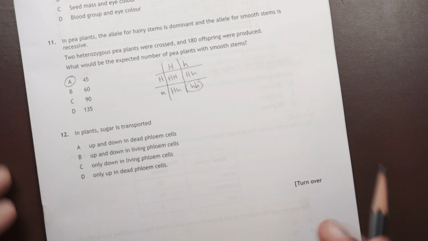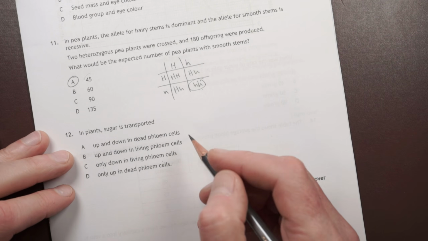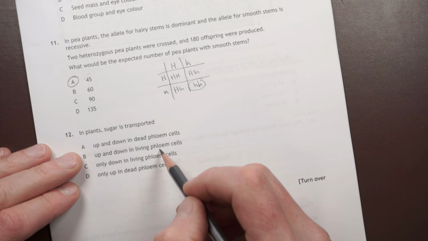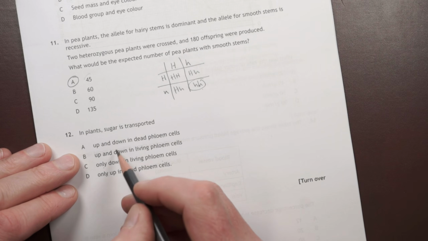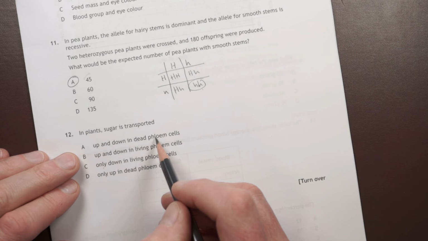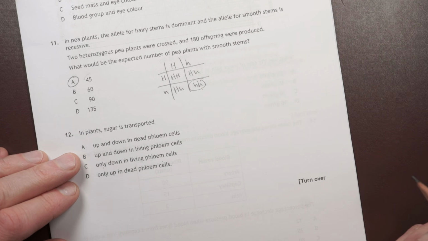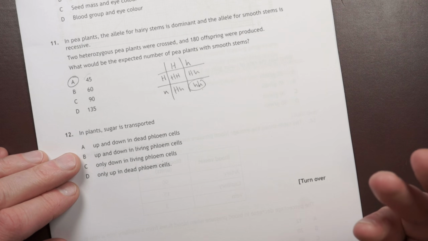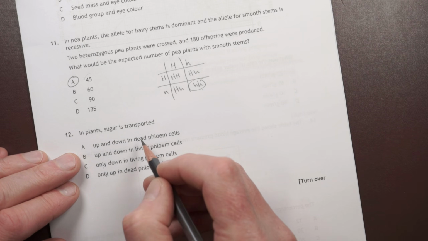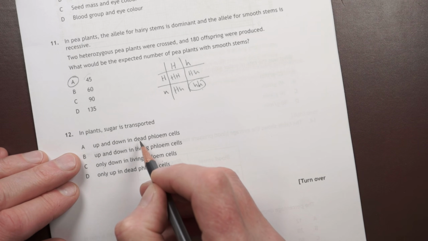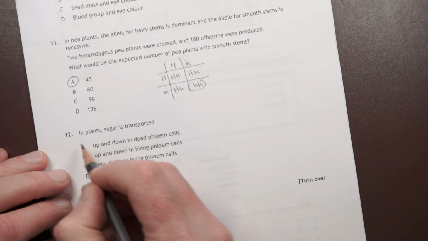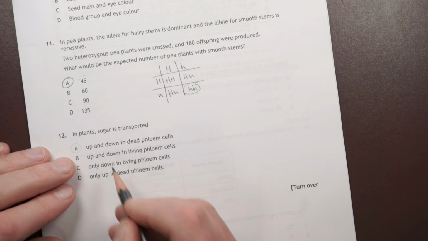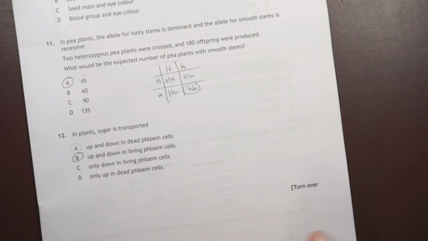Now, this one caused me a bit of thinking because I've never really considered what's going on in the phloem cells in terms of direction, but a lot of what's going on is transport by living cells, and I imagine living cells can put it both up and down. I wasn't sure about the answer when I first read this. I'm still not entirely sure, but I'm going to go up and down. So up and down in living phloem cells.